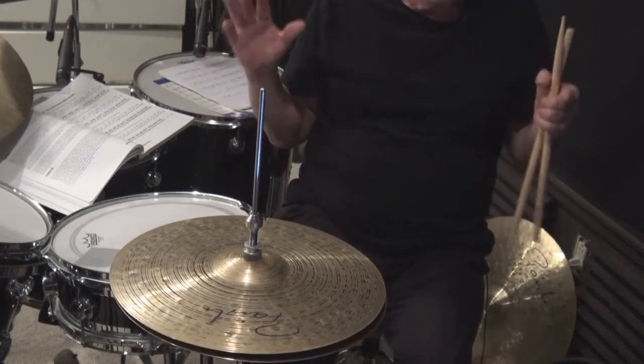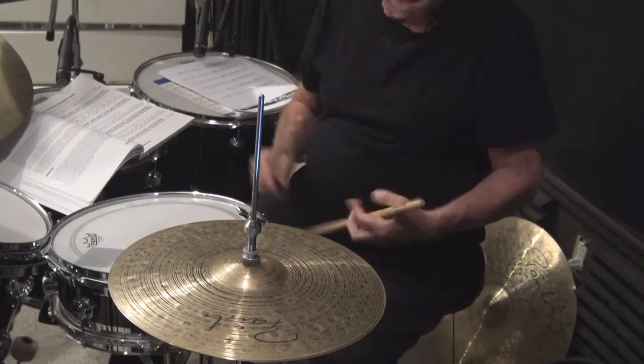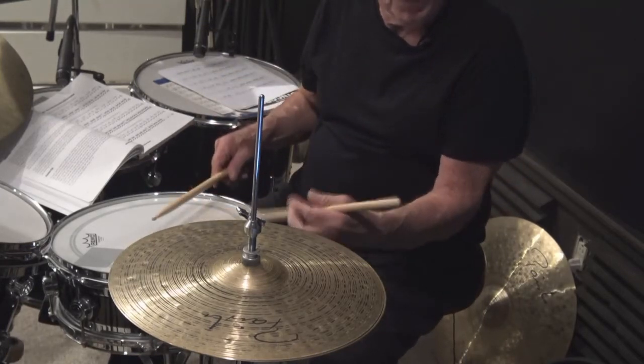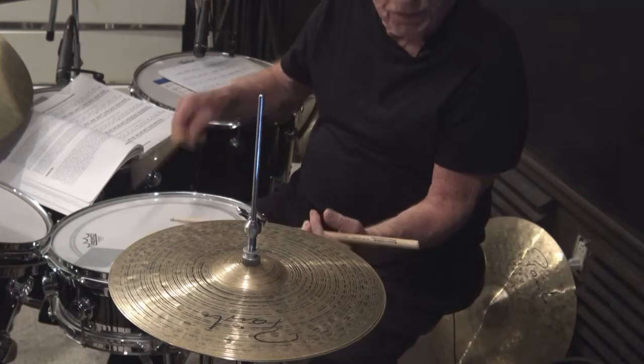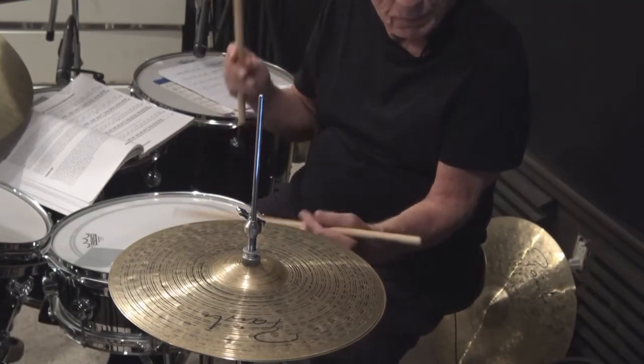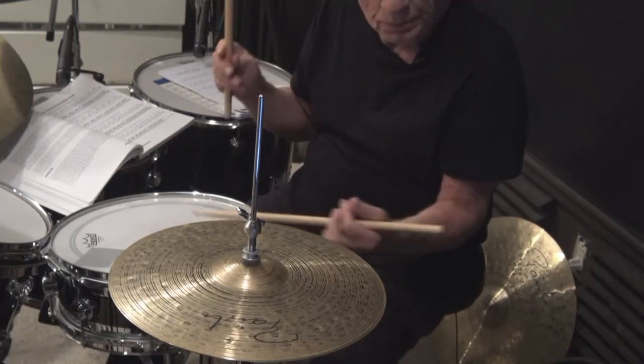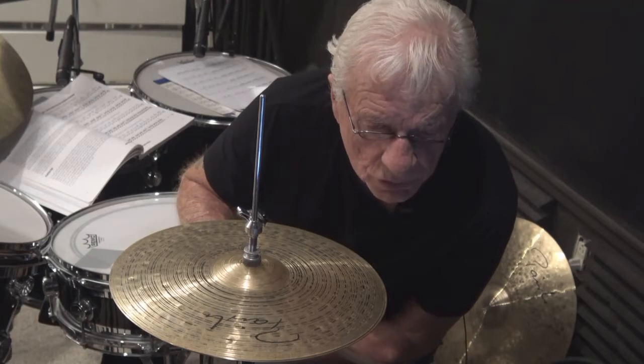Okay, that means I have to get 5 strokes equal to the downbeat. Like this. 1, 2, 3, 4, 5. 1, 2, 3, 4, 5. You know how to do that.